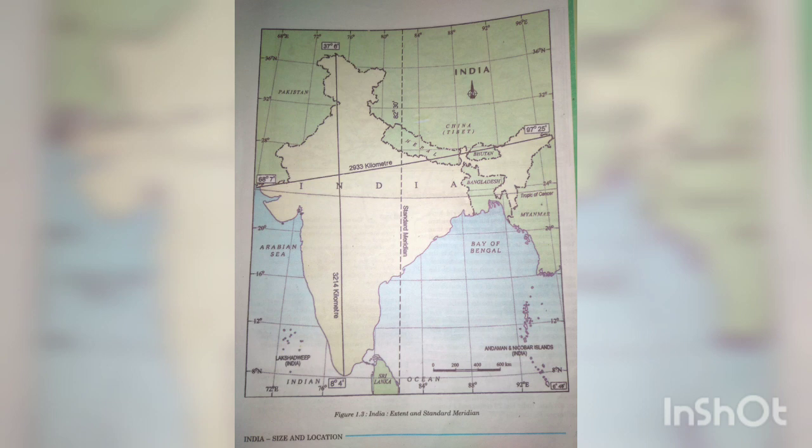If we take the example of India, India's longitudinal extent is about 30 degree. The sun's rays take 4 minutes to pass 1 degree. So there is a 2 hour difference in time in our country from Arunachal Pradesh to Gujarat.